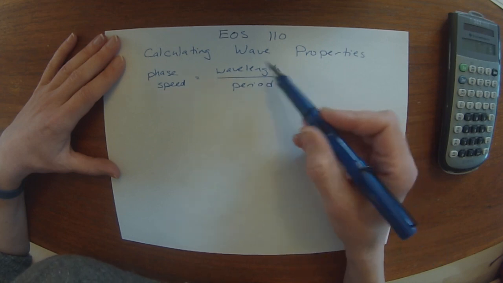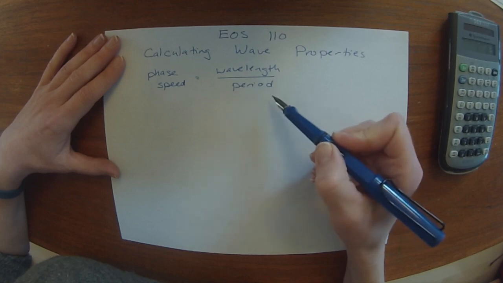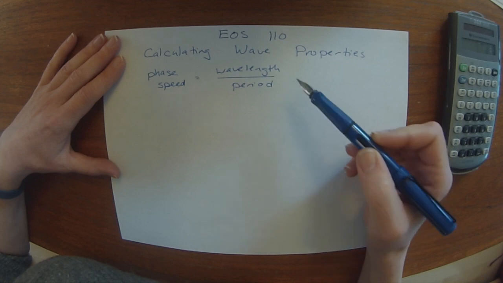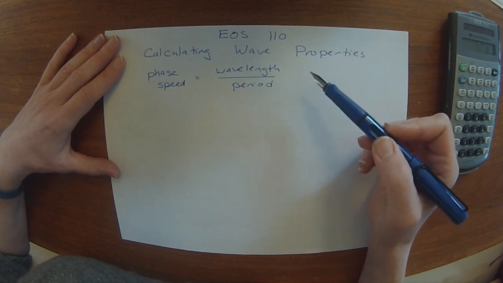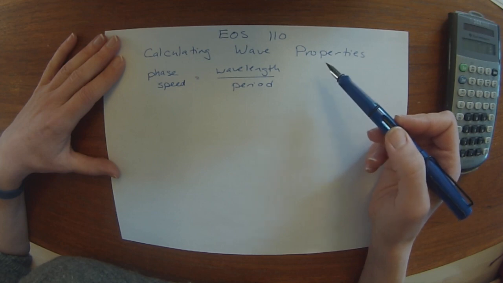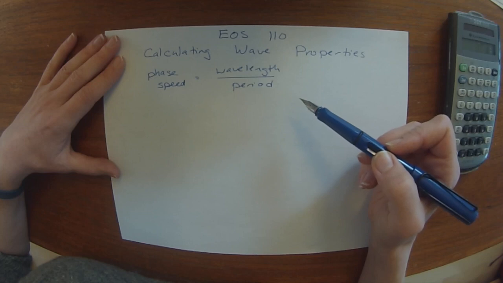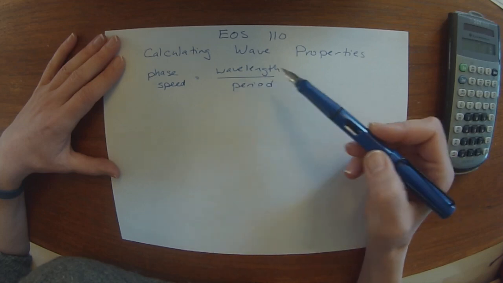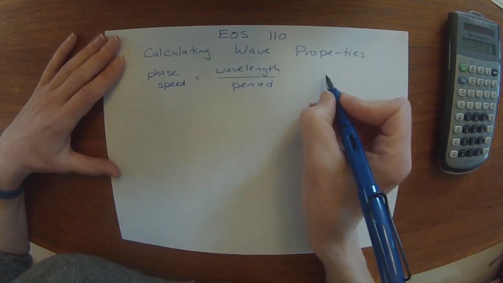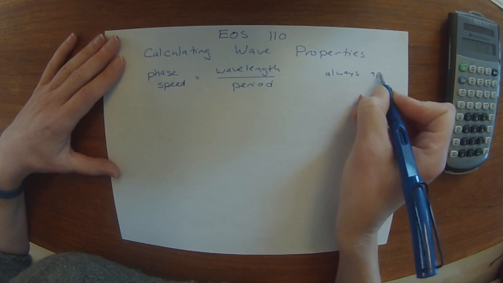Now this has units of distance or length at the top divided by time at the bottom. So this is one equation that we'd expect you to remember. And the way to remember it is think about driving your car and what's your speed. We think about our speed in terms of, say, kilometers per hour, which is the distance you travel divided by the time it takes to travel that distance. So same thing here, distance divided by time. And this is a relationship that always applies no matter what the water depth.